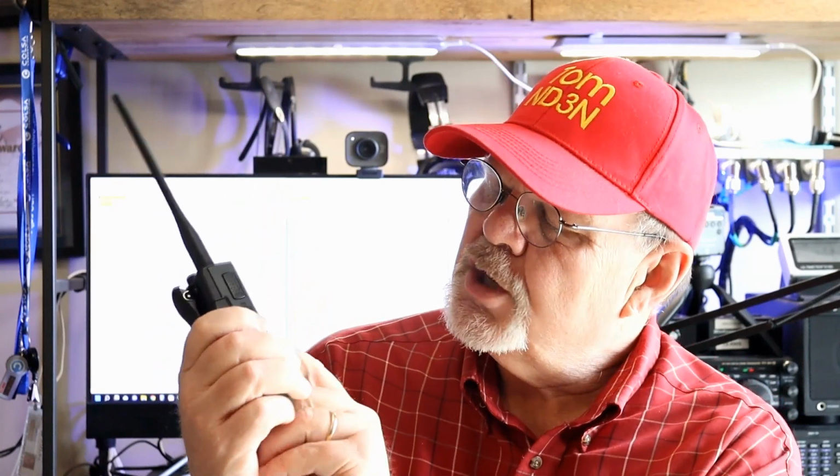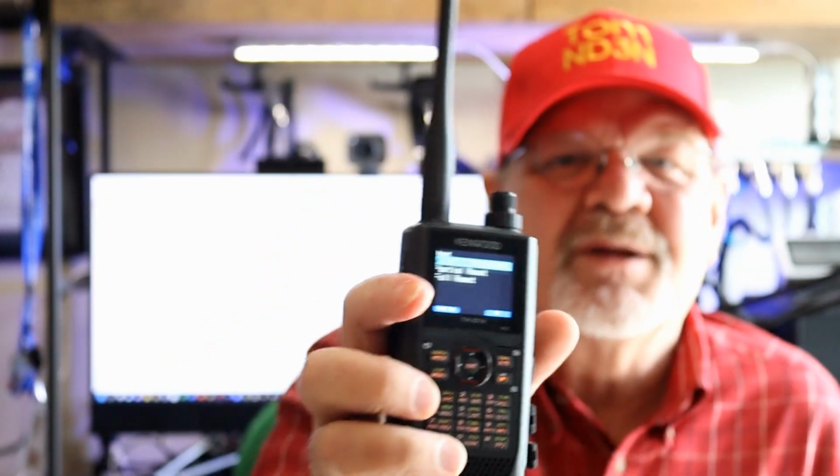Hold down the F key and turn it on, and you want to hold it there until the reset options appear. And I don't know if you can see that. Well, probably not.